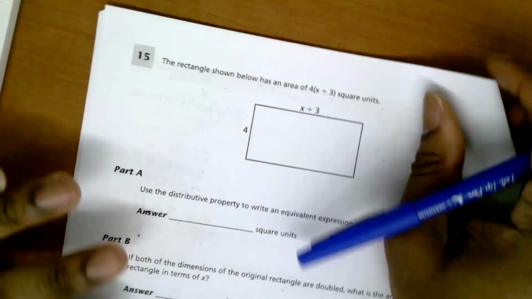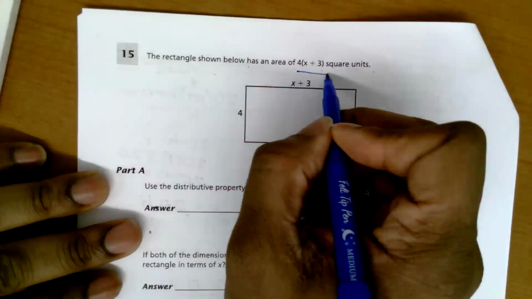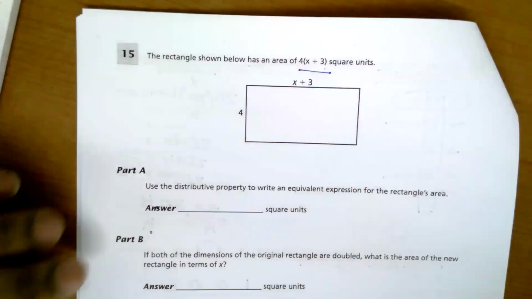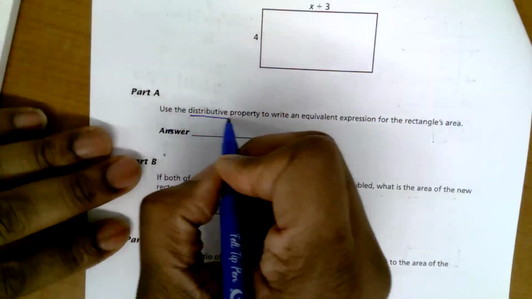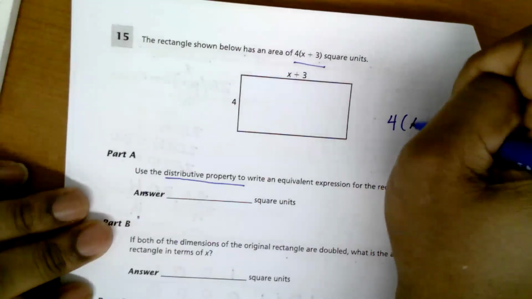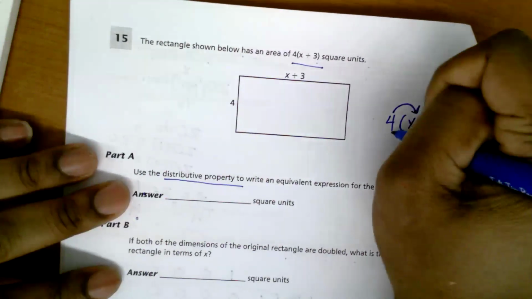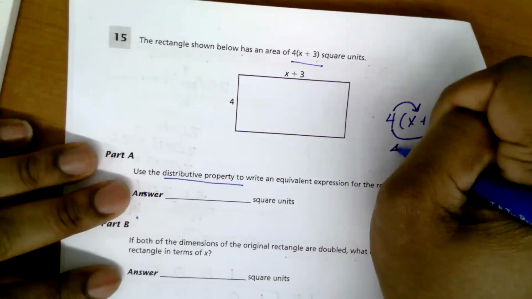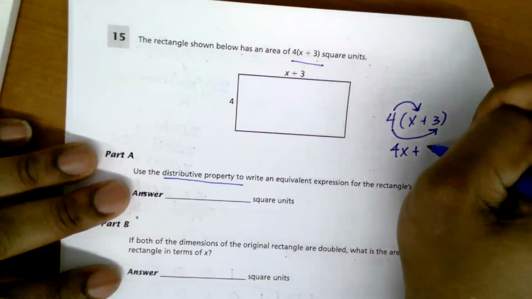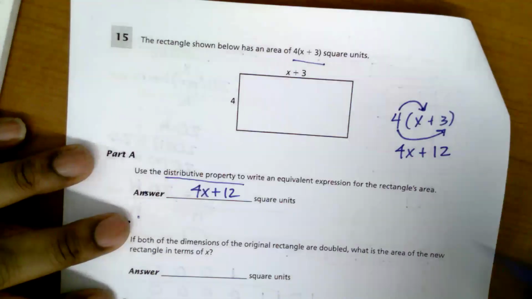This is kind of fun. So the rectangle shown below has an area of 4 times x plus 3, 4 groups of x plus 3 square units. Got it. Use the distributive property to write an equivalent expression. When you're distributing, you distribute the 4 into the x and the 4 into the 3, which makes 4x plus, when you distribute, it's multiplied, so 4 times 3 is 12. We got 4x plus 12 square units.